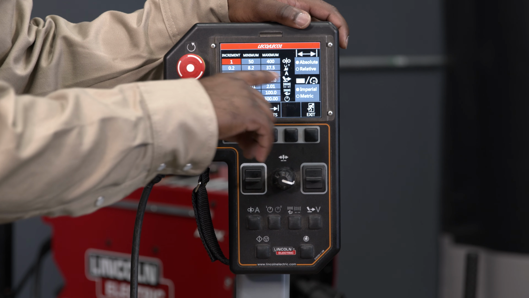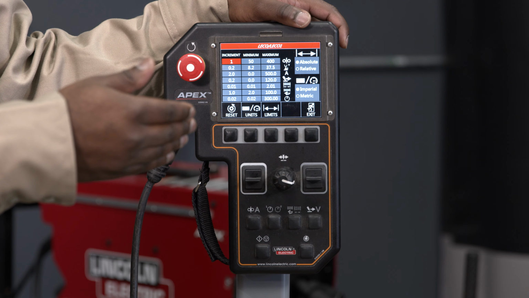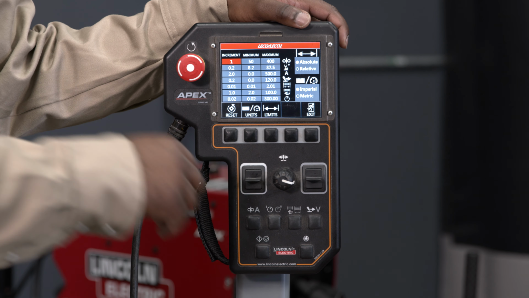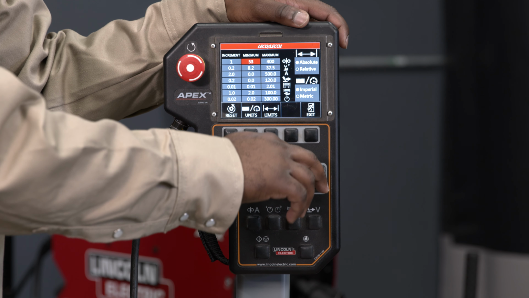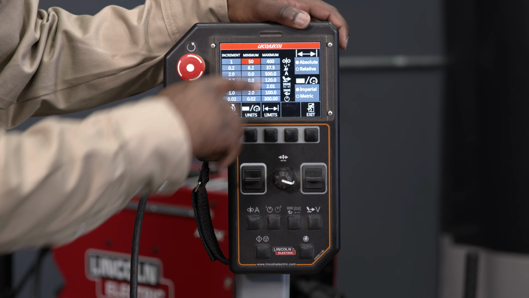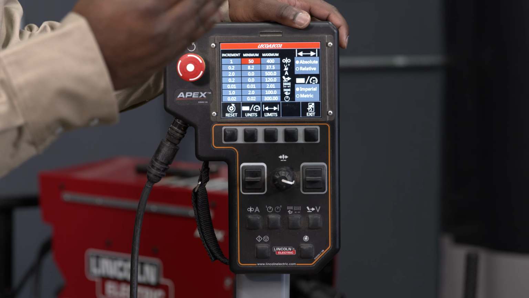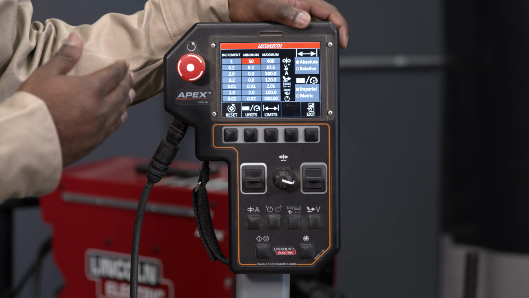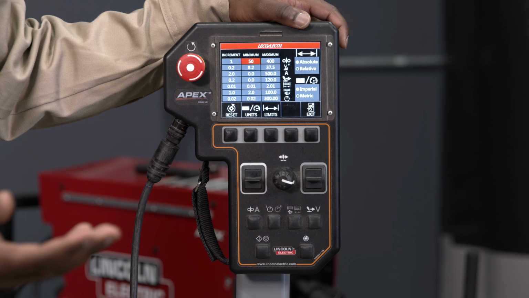I can also set the minimum and maximum values. So it's set for 50 and 400 respectively. Now if you wanted to tighten this down, all you would do is go to the one that you want to change and use the toggle to toggle it up or down. After that, you have the voltage. So that is also available to be adjusted from minimum to maximum values. And you have your amperage control, which is used for the automatic height control.